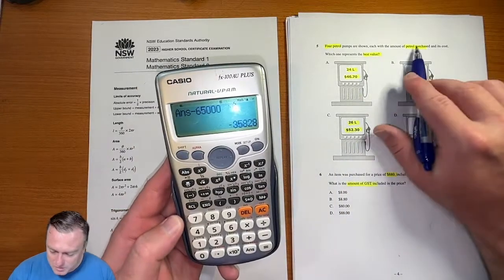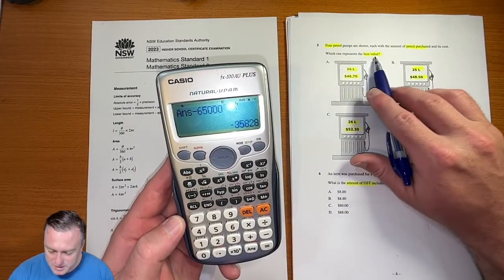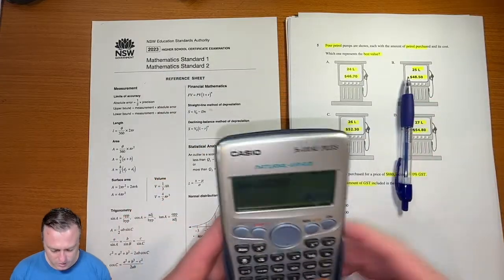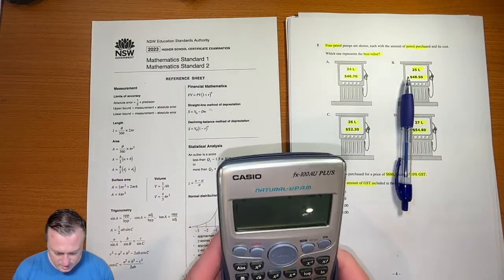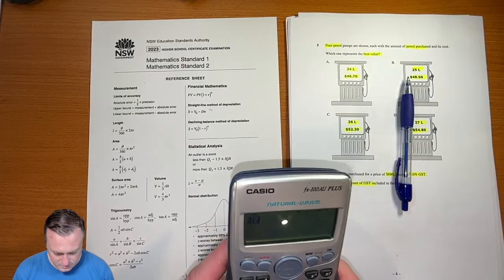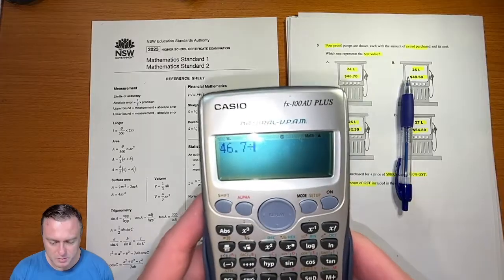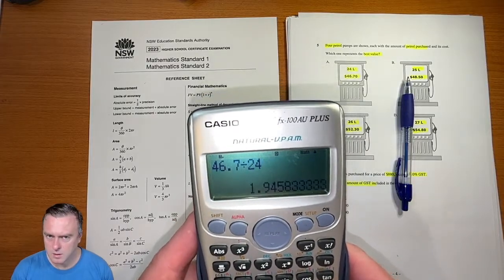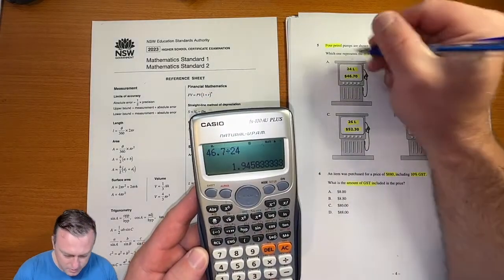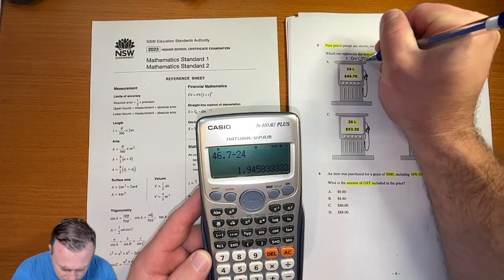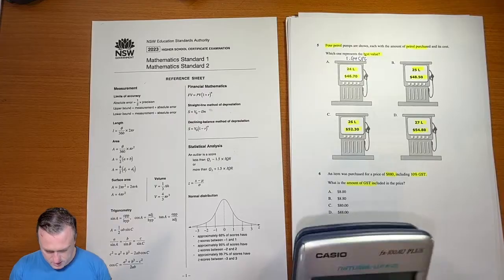Right, 4 pumps are shown with the petrol purchase. Which one represents the best value? So we've got this amount per litre. So let's work out how much per litre we're getting. So 46.7 divided by 24. And this one gives us 1.9. So A is 1.94583 recurring.